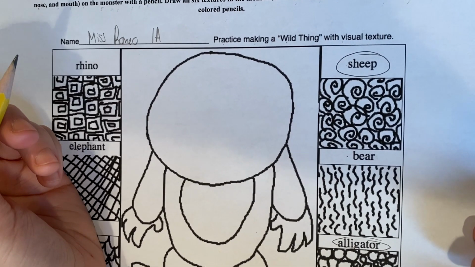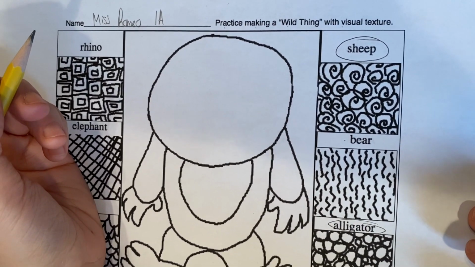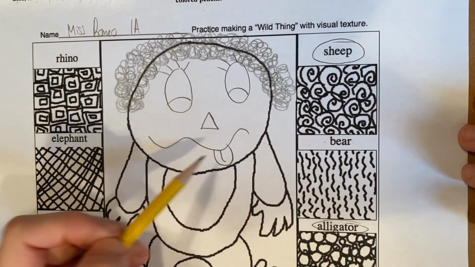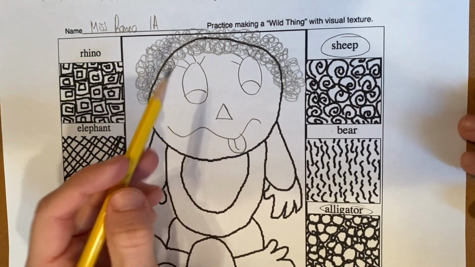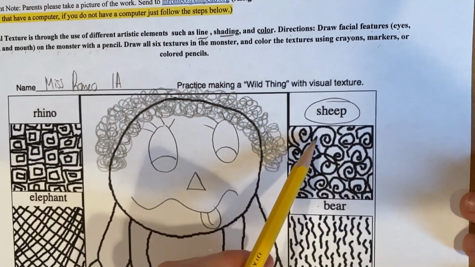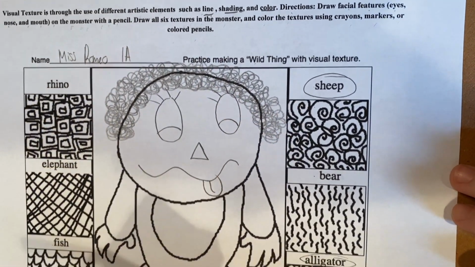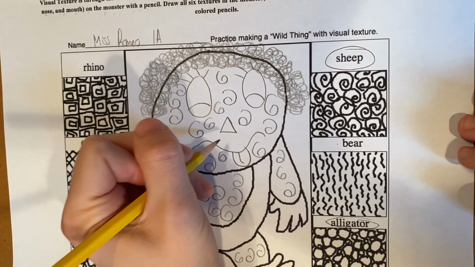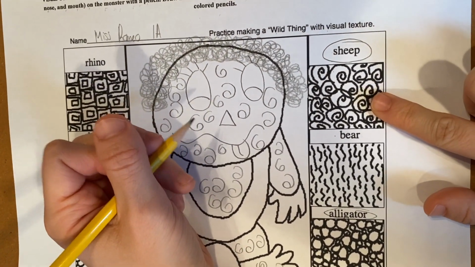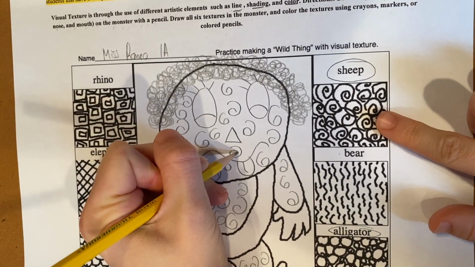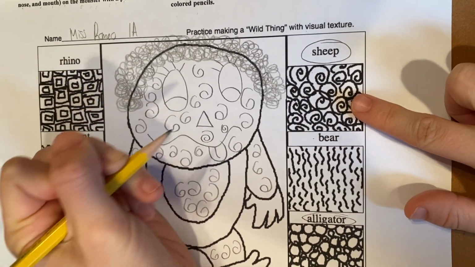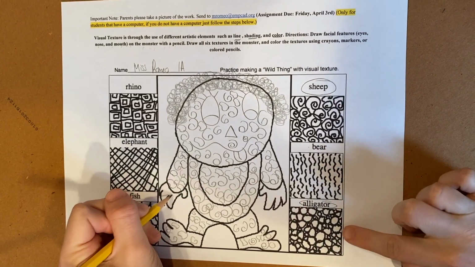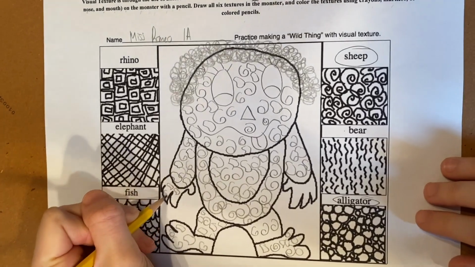Now what you're going to do is draw your facial features. Once you're done with your facial features, you're gonna move on to doing your textures. So I'm gonna start off with my sheep and then the alligator. So here are some sheep textures. So if you're gonna draw a sheep, you're gonna make squiggly lines. Now I'm gonna draw the alligator textures. Now we're gonna use the alligator textures in the hands.